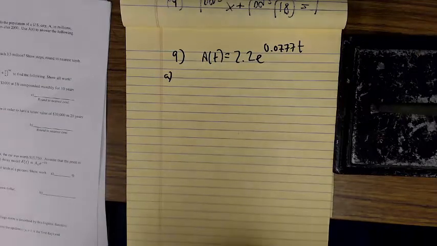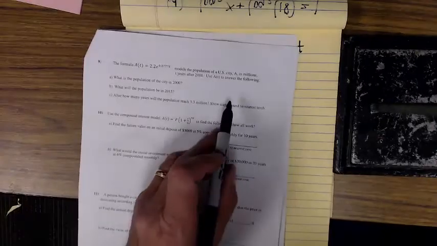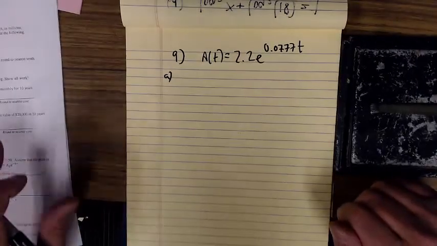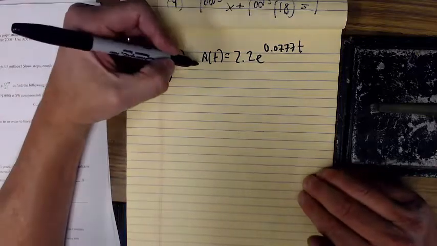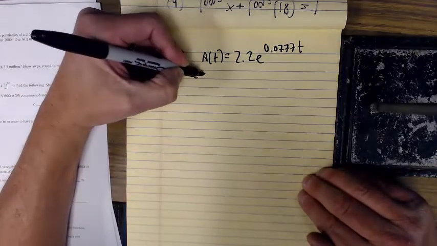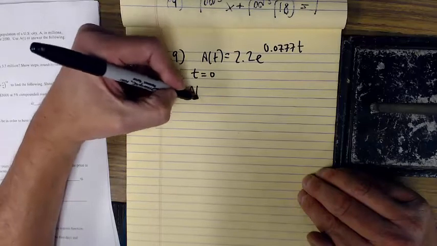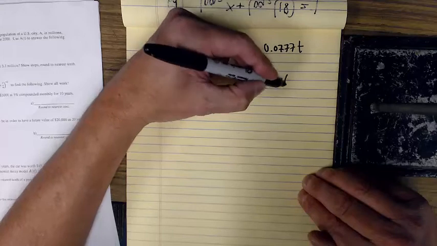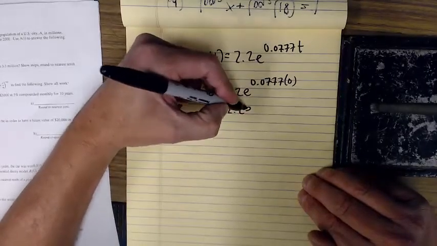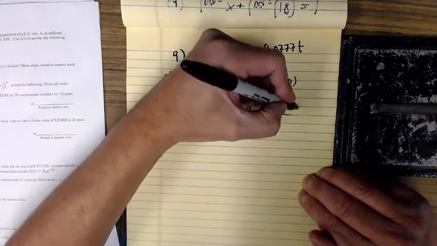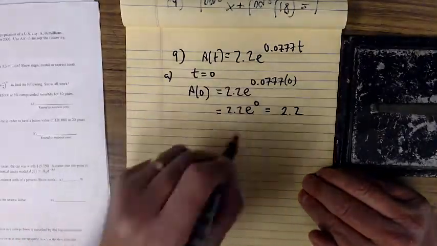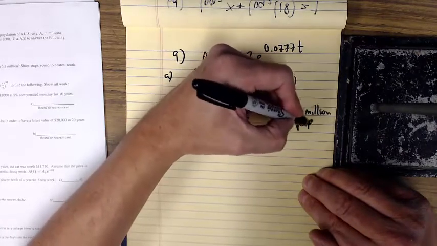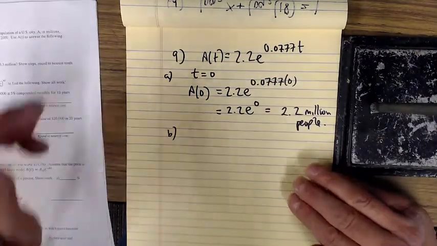Now, if you actually read the problem right here, it states that it's years after 2000. So how many years after 2000 is 2000? It's no years. So this really means plug t equals 0 in. So A equals 2.2 e to the 0.0777 times 0, which is 2.2 e to the 0, which is 2.2 because e to the 0 is 1. So 2.2 million people. Okay? So that part's pretty straightforward.